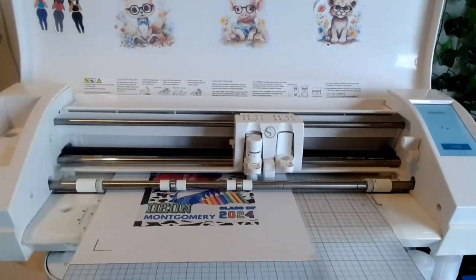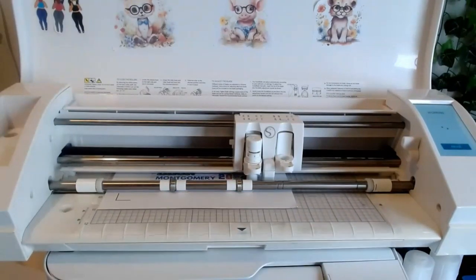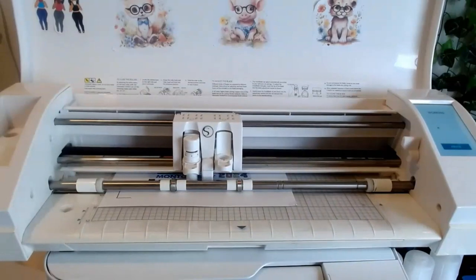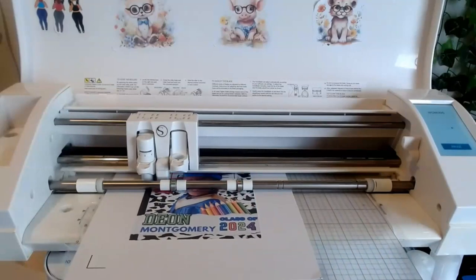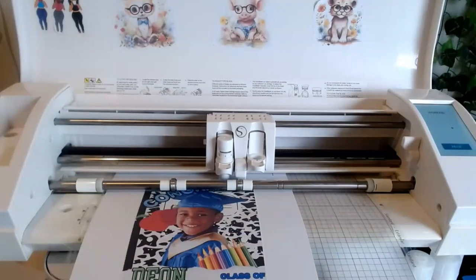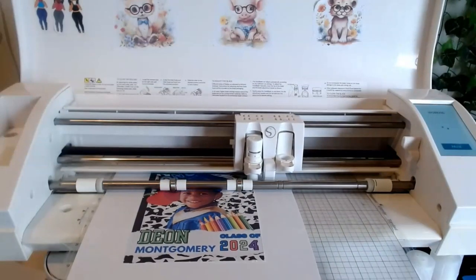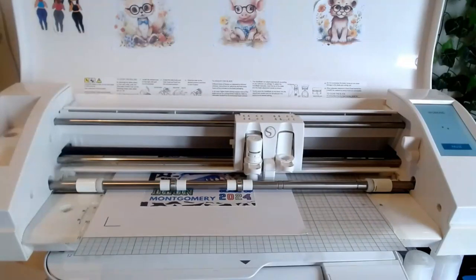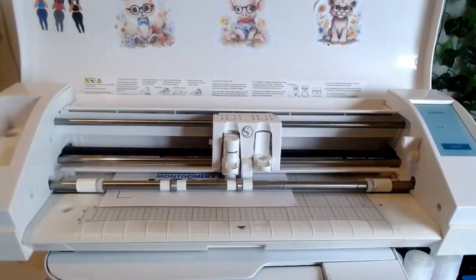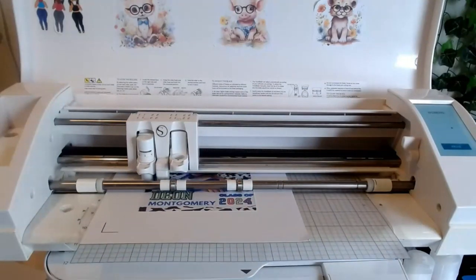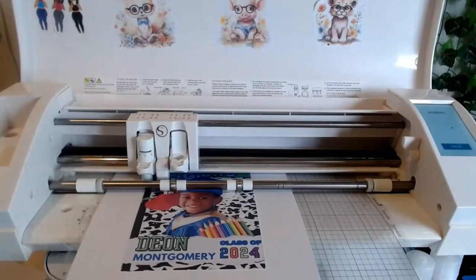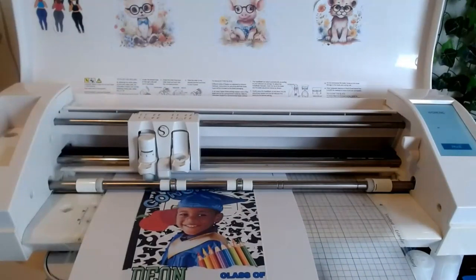There are different cardstocks available, and the one I use, I love the Astro Brights, the Nina one. You can get it on Amazon. I will leave the link below. This one I got from Michaels. Okay, do two passes over it, and it works fine.